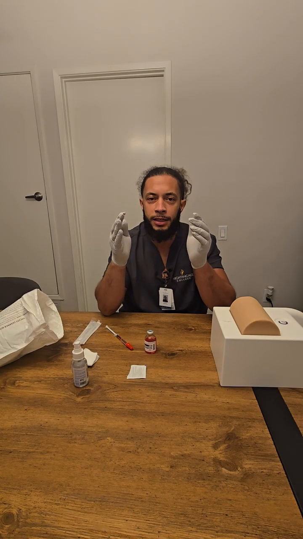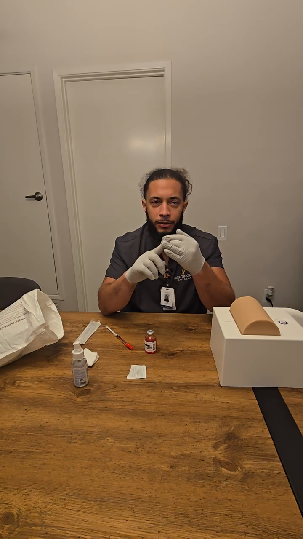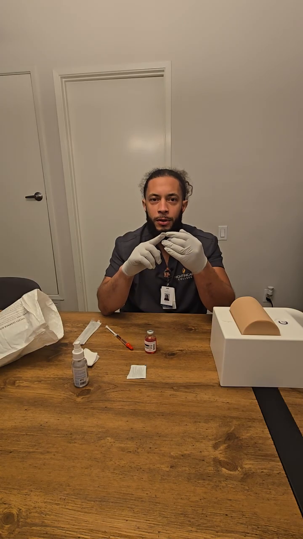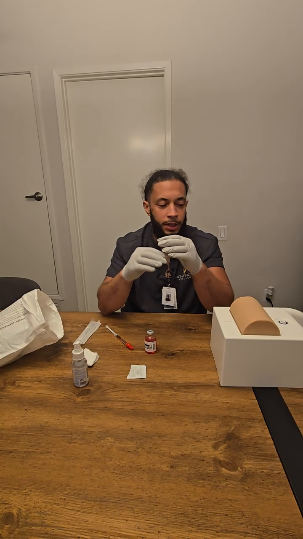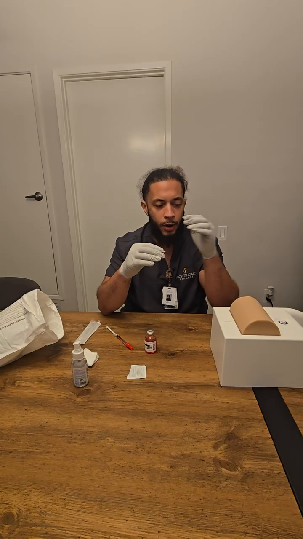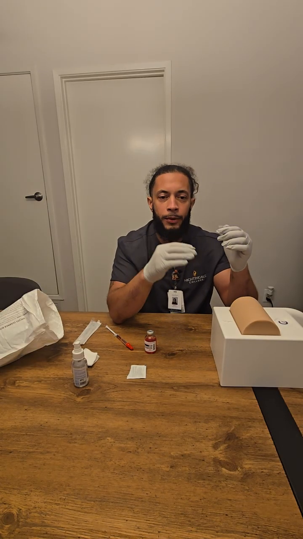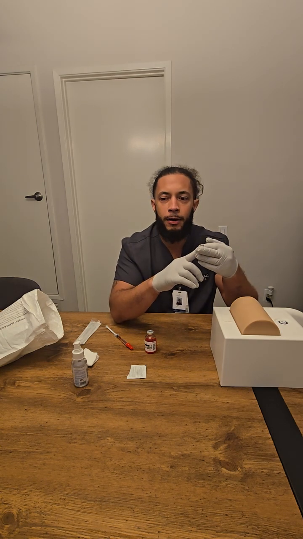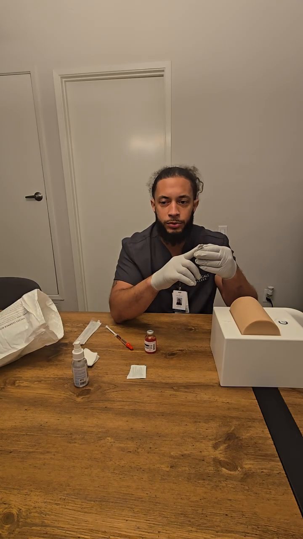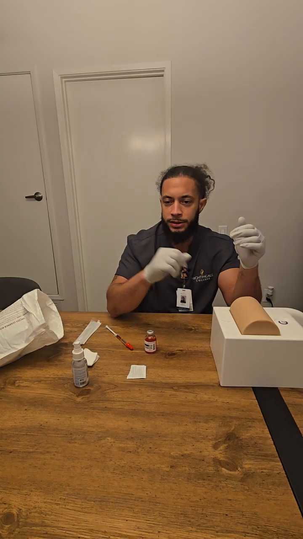Since this is subcutaneous, we could do the lower abdomen, the back of the arm, or the lower thigh area. Today we're gonna do it subcutaneously in the lower abdomen. So we want to inspect for any bruising, any inflammation, any blemishes, or any wounds. We also want to palpate the area to check for any tenderness. All right.